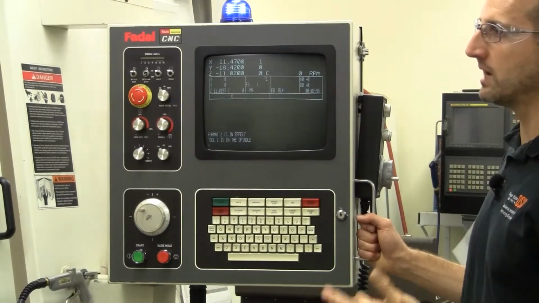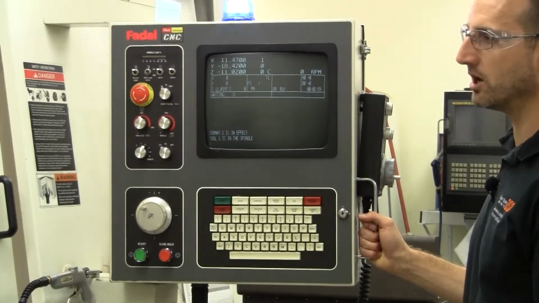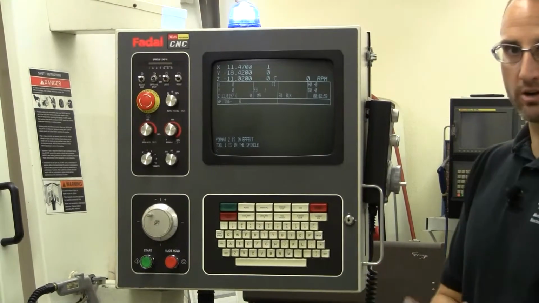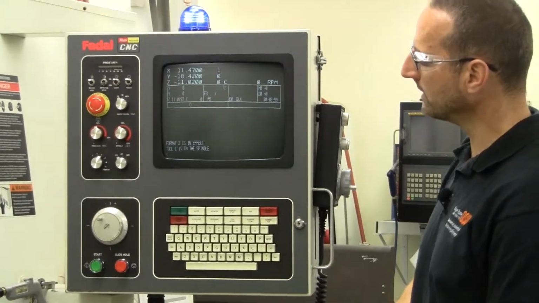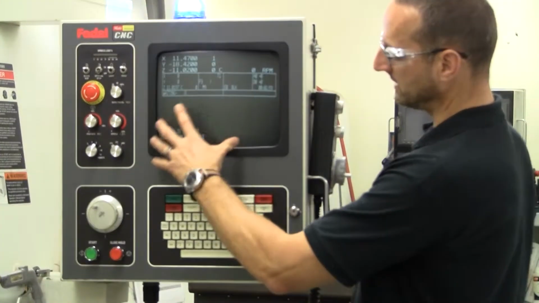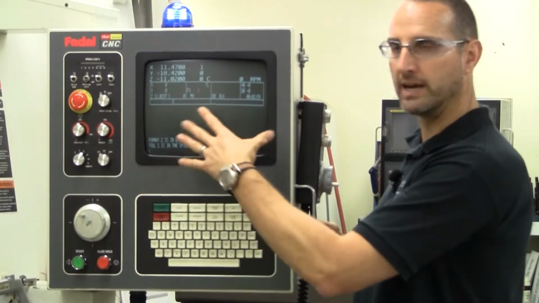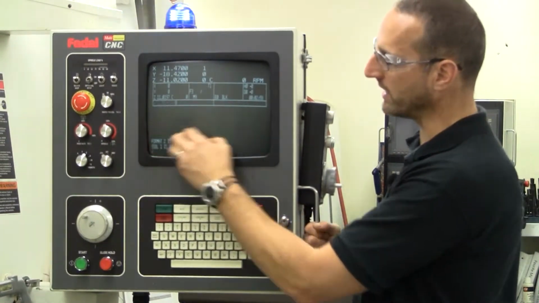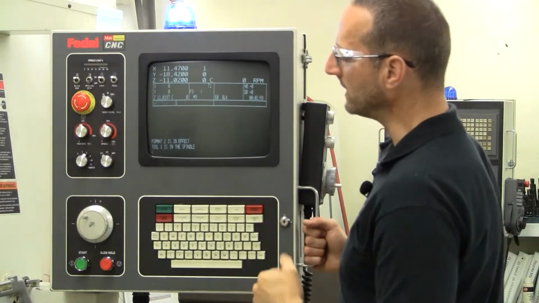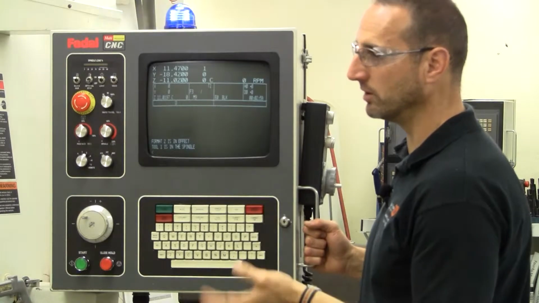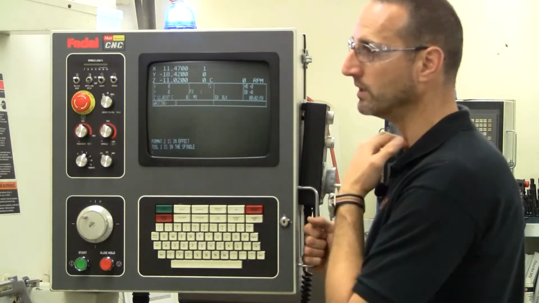That means how far an axis needs to go to get from its current location to the target location in the program. So there is a program that this machine is running. It's running behind the scenes, so it's not visible right here, where in an actual program run mode it would be.